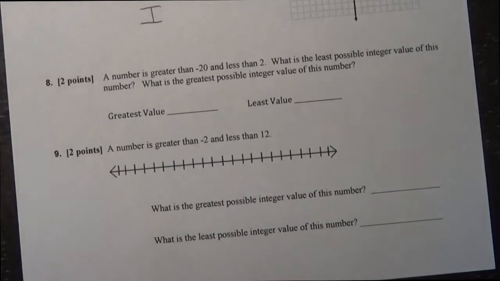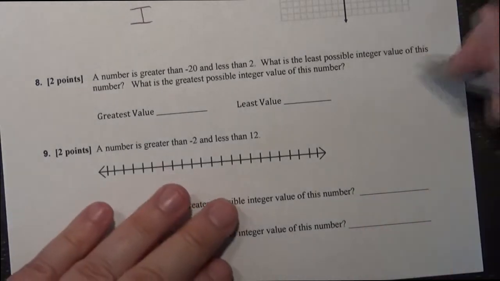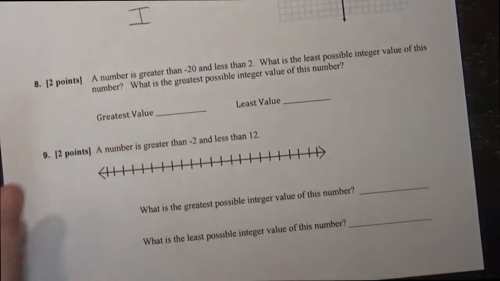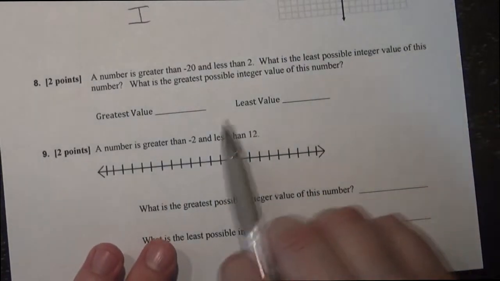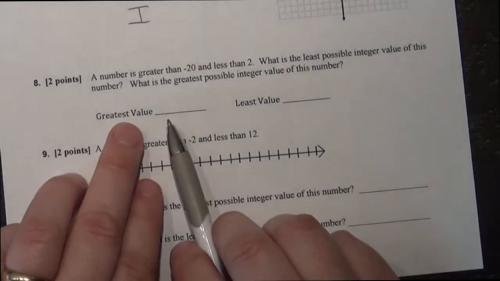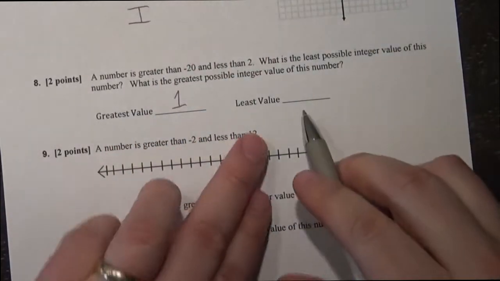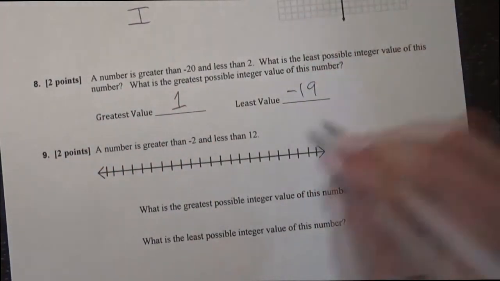Look at number 8. It says a number is greater than -20 and less than 2. What is the least possible integer value of this number, and what is the greatest possible integer value of this number? Well, I could easily draw out a number line to do this, but I know I can kind of picture this in my head. -20 is going to be way over here on the left, and 2 is going to be way over here on the right. If it's a number between those, the greatest value is going to be the next number behind 2, which is 1. And then the least value is the next number right after -20, which is -19.